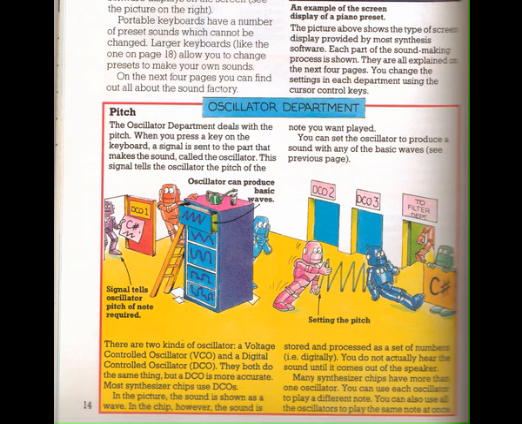On this page, it goes into how the oscillator department of the synthesizer deals with pitch, how you change pitch, and how the oscillator works with voltage-controlled oscillators and digital-controlled oscillators. Then it goes on to the next page into how timbre works, how filters work, different filter controls, different passes, with lovely illustrations of little robots running through doors. It's lovely.